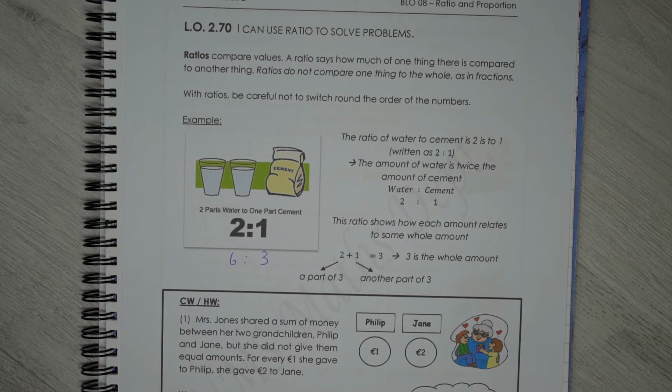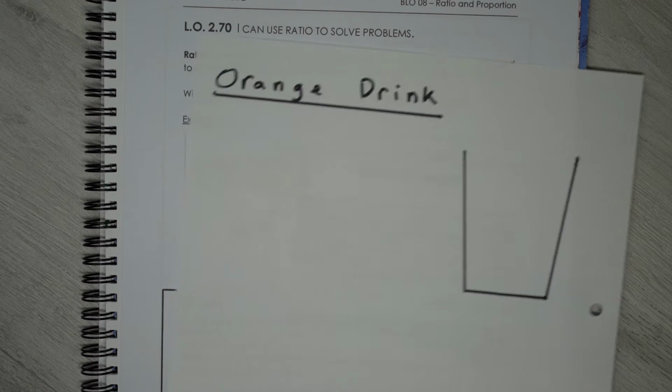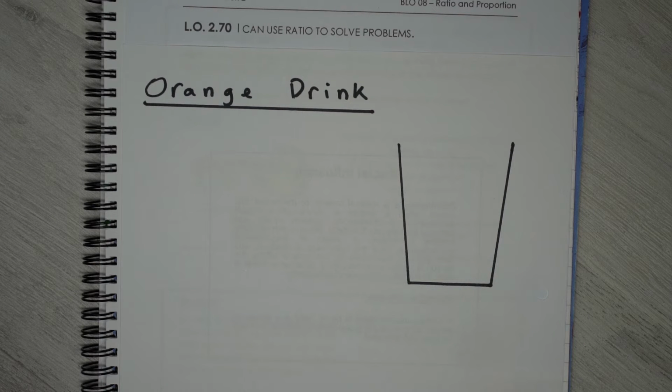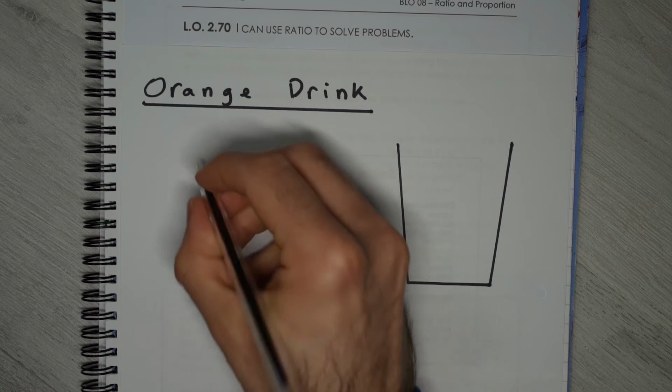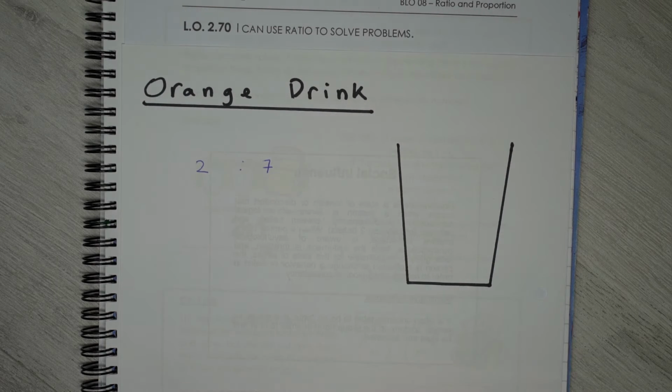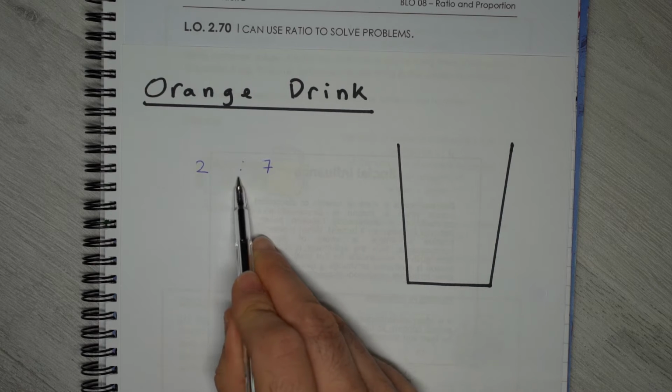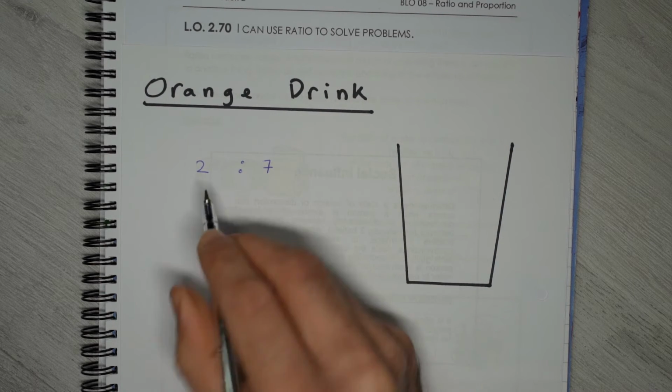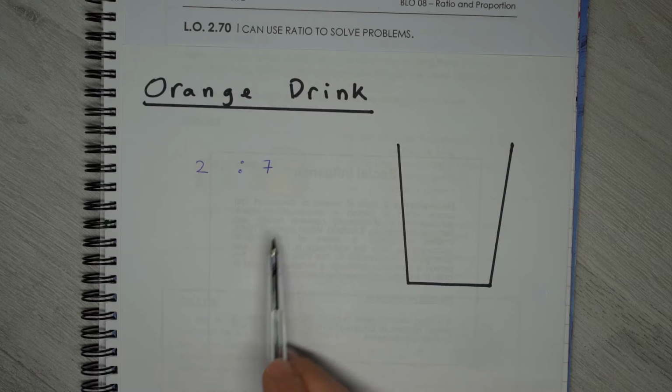Okay? Let's take another example using orange drink. Let's say that we need to make an orange squash. You know that we need the orange squash and water. Let's say that we need 2 parts squash and 7 parts water. So we write the ratio 2:7. This is a colon. Between the numbers we use a colon. A ratio needs a title.